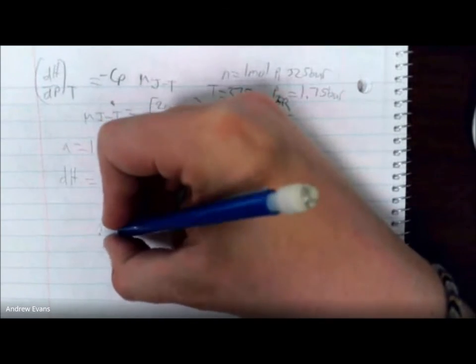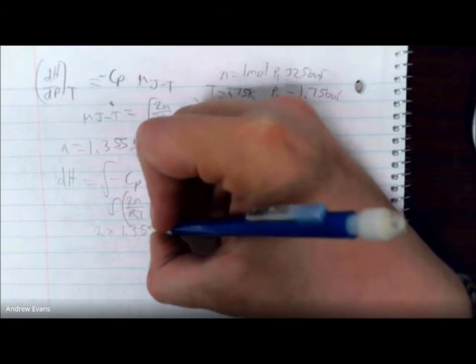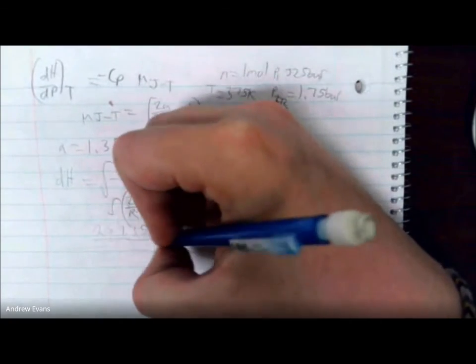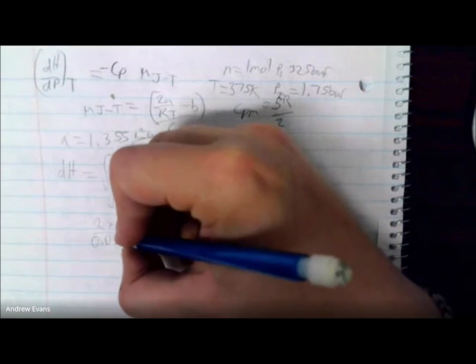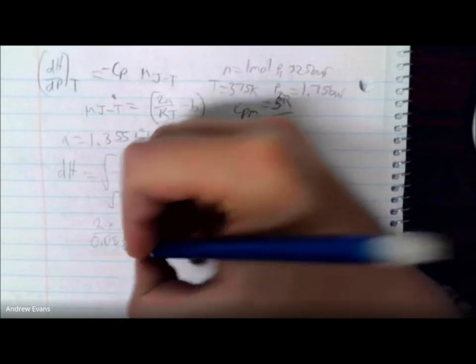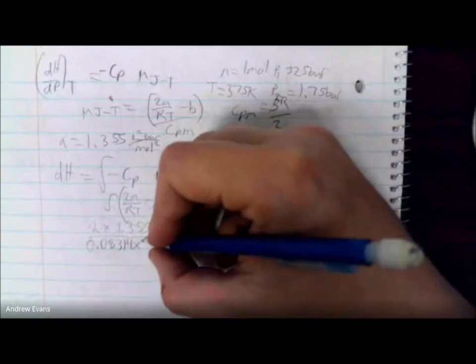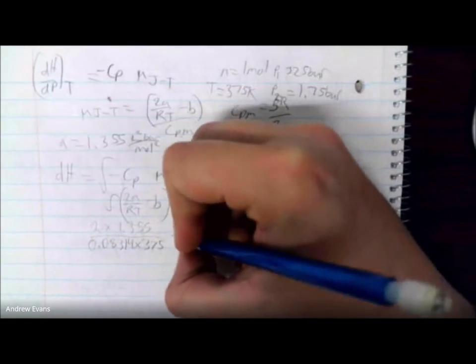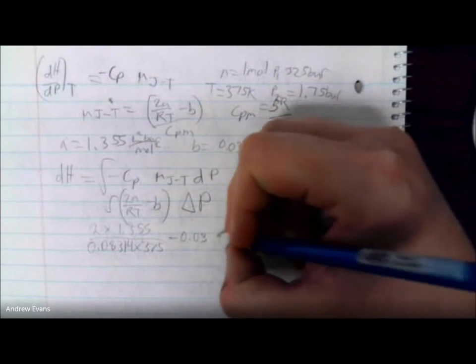Now 2 times 1.355 over R, which is 0.08314, T, which is 375, all minus our B, which is 0.0320.